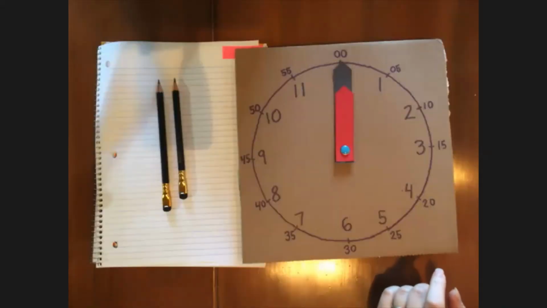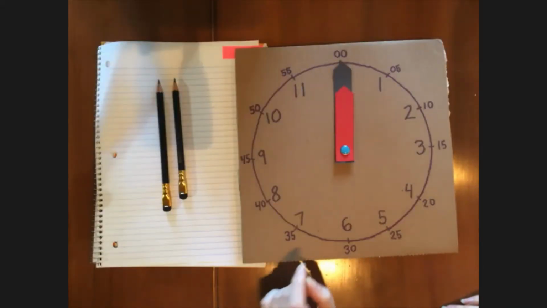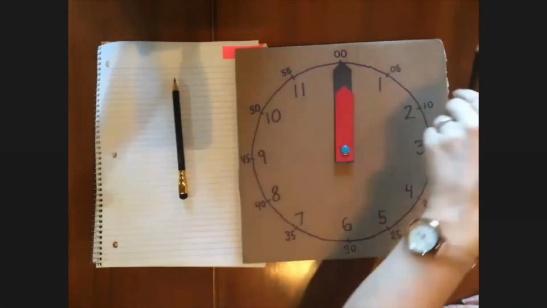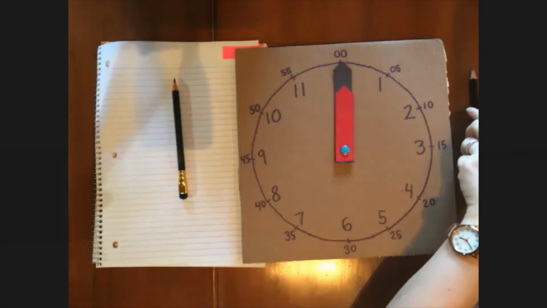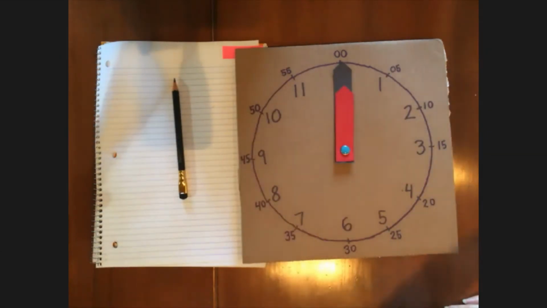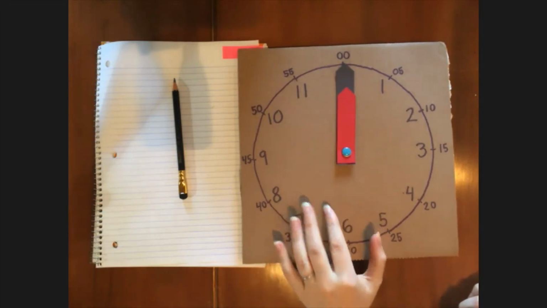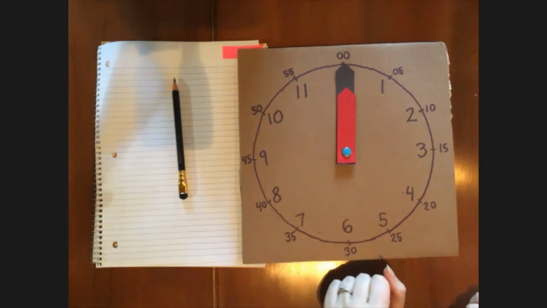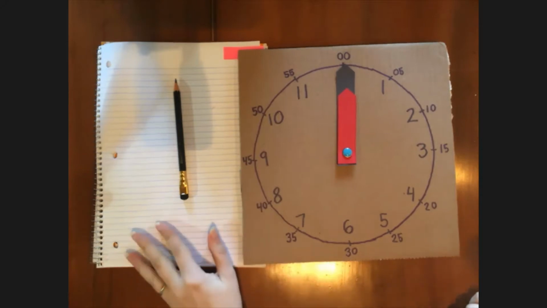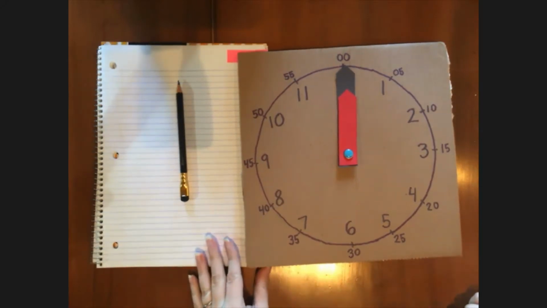Let's get started. I want to show you the materials that we're going to start with today. So I'd like to start with a clock activity. You don't need two pencils. I just have one just in case. So we are going to use our clocks if you made a clock with me before. And we're going to use a paper and pencil also.